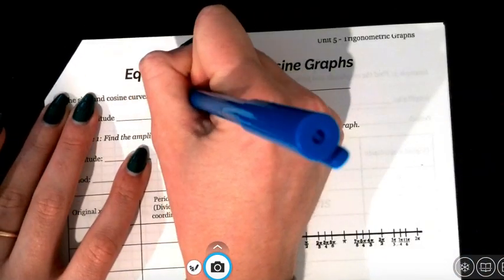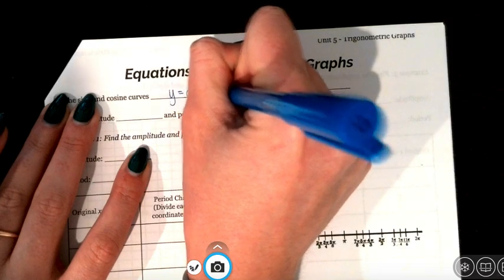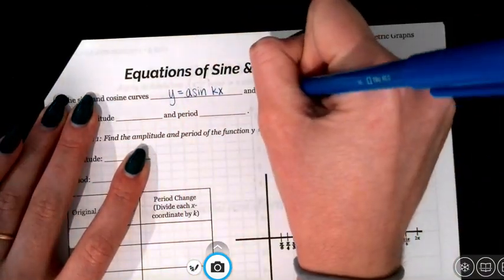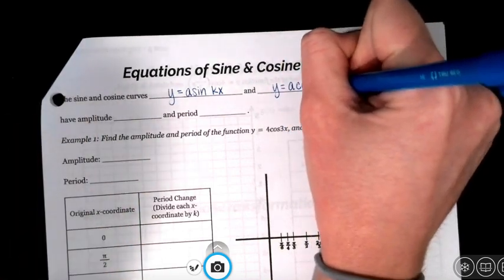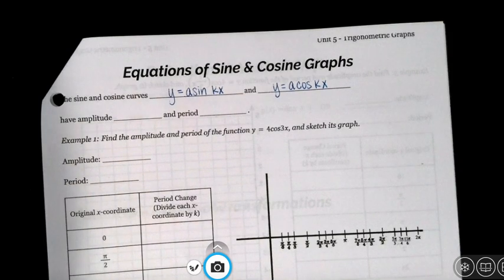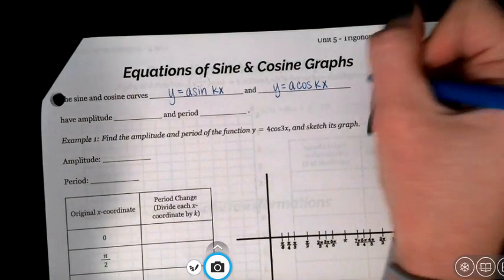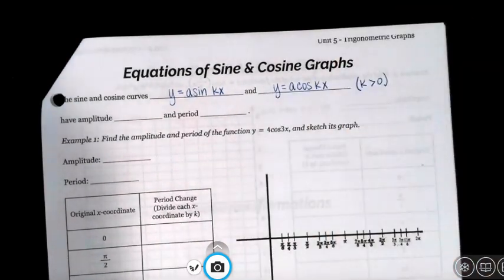We have y equals a sine of kx. And then we also have the cosine version. For these, A represents a number, and then K also represents a number as well. And then K specifically is going to be greater than 0.